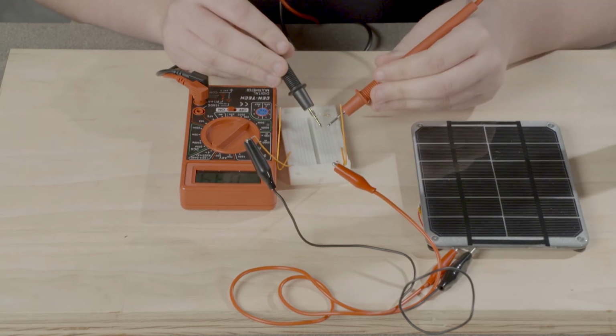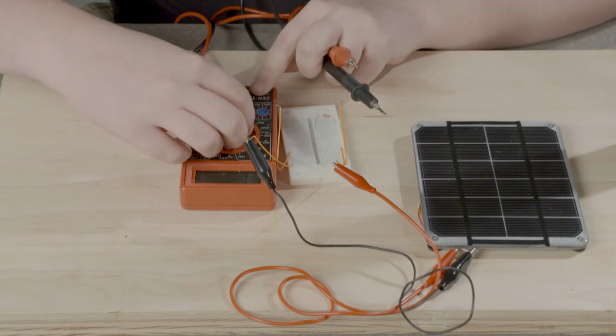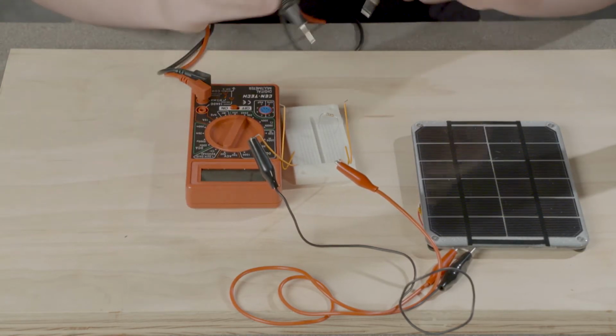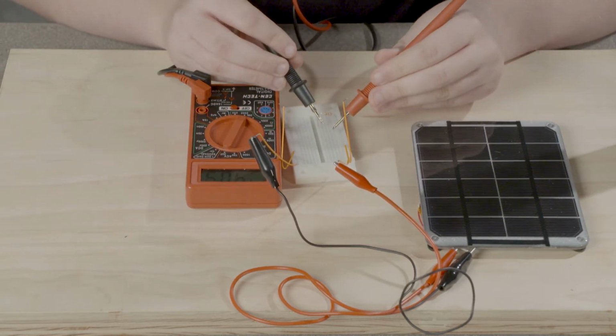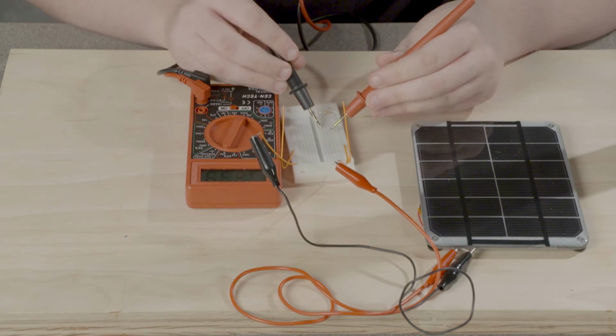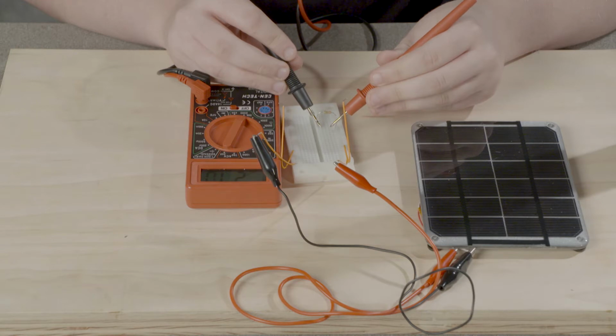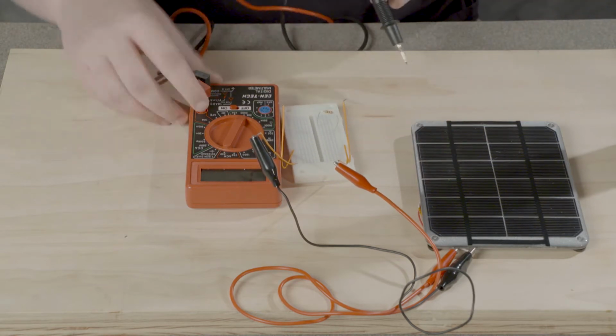So we get a decimal. That means it needs to be changed to a different value. There we go. Okay, let's keep it steady. So we're getting like 270 ohms for the resistor.